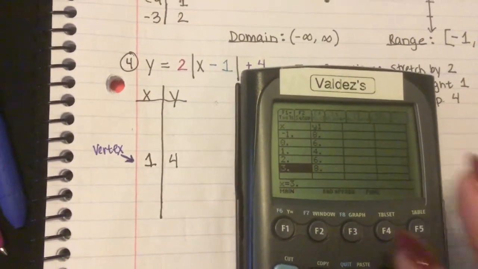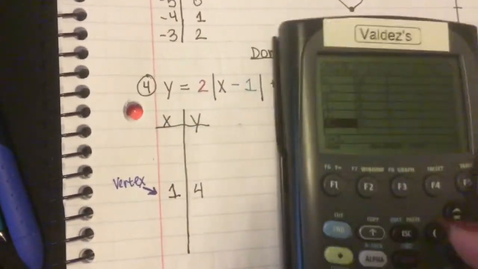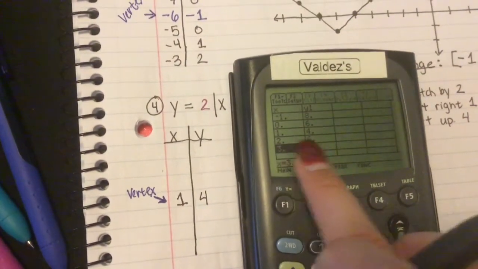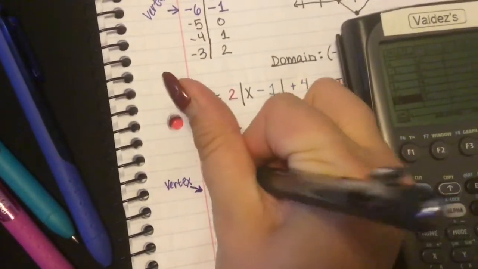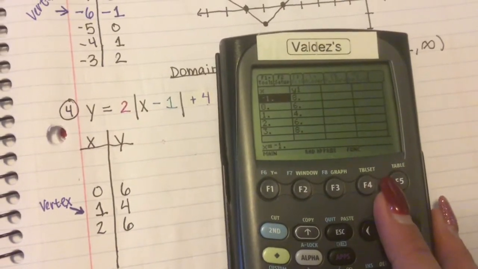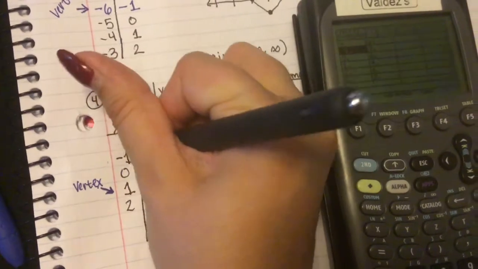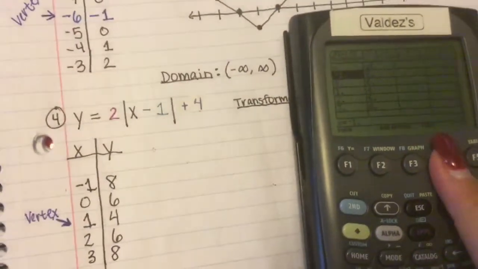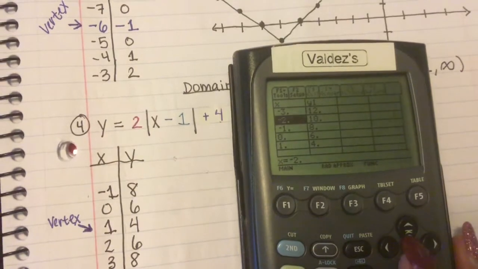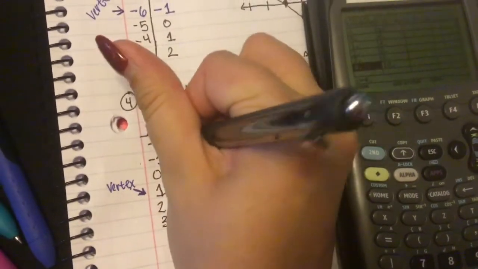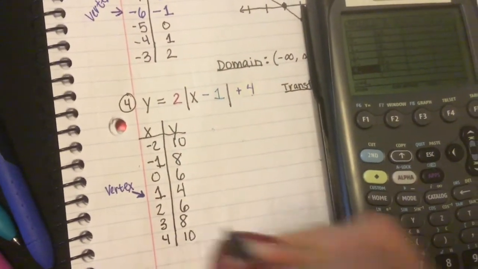I'm going to look at my table to find those values to write on my t-table on my paper, and I'm just going to copy directly from my graphing calculator. Again, you can find these points by hand by plugging in x values on the left side of the vertex and on the right side of the vertex. You can plug those in individually, one at a time, into the equation to find your y values. It will take a little bit more time. That graphing calculator, I'm telling you, it's going to save your life and save you a lot of time and a lot of possible mistakes.